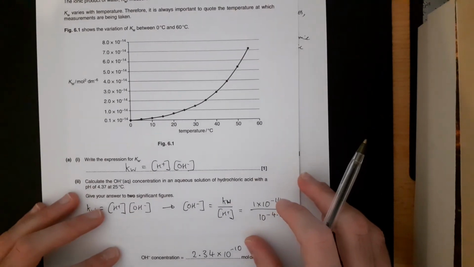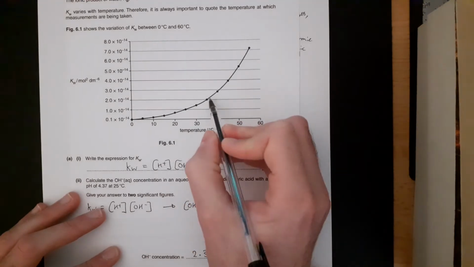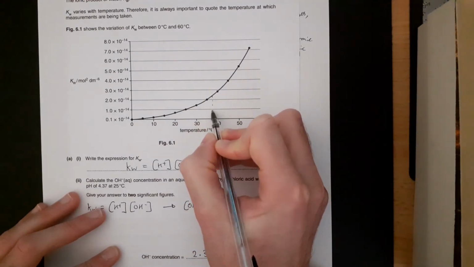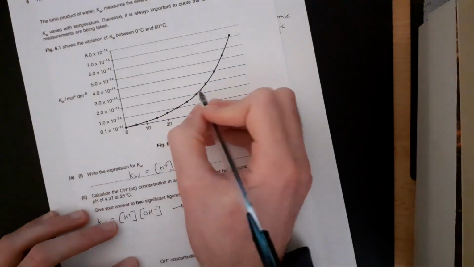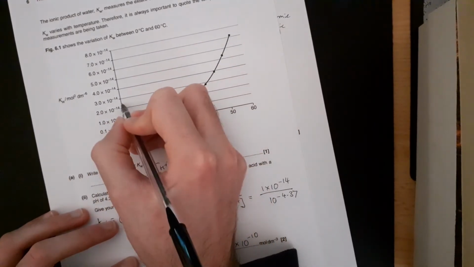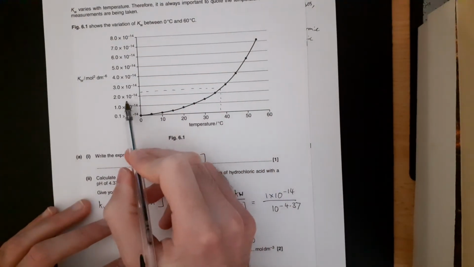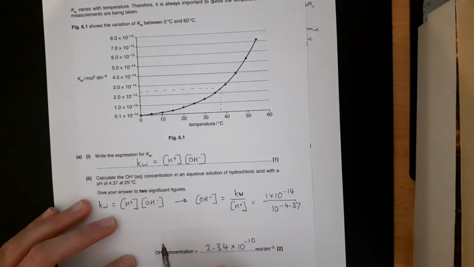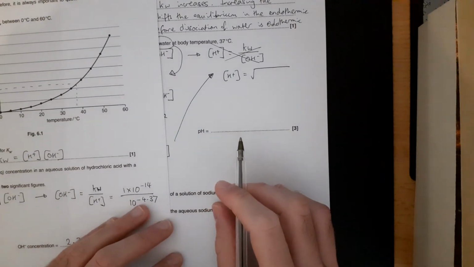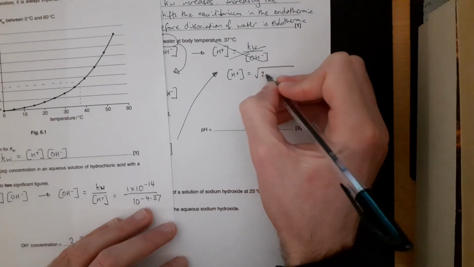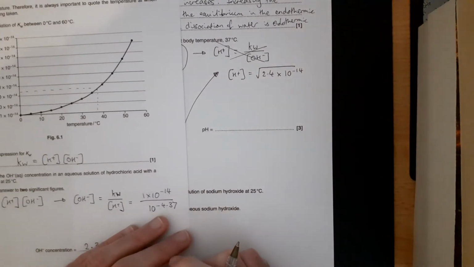What we now need to do is find 37 degrees on our graph. So if that's 35 there, 37 degrees is going to be about here somewhere. We can't be super accurate here because we've only got a certain number of grid lines, but I reckon that's slightly less than half. If we go across from here, you could do this with a ruler, but I don't think that's 2.5. I think that's 2.4. They're going to give you a range. You don't need to be 100% accurate, but try to be as accurate as you possibly can. So I'm going to go with 2.4 times 10 to the minus 14 as my value.